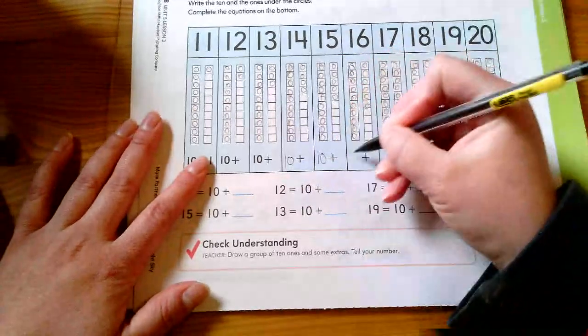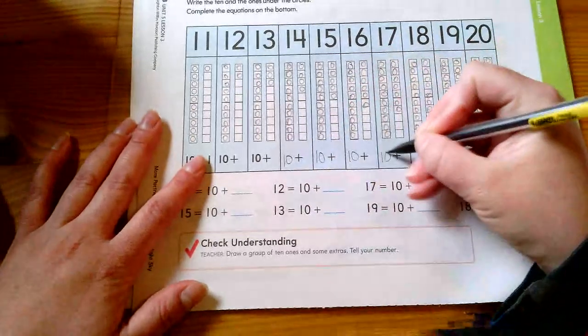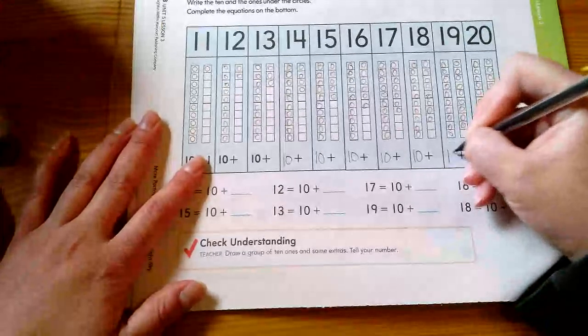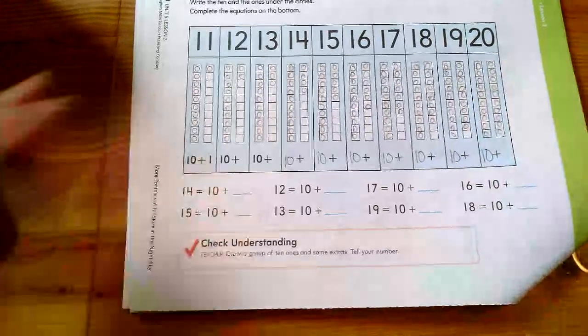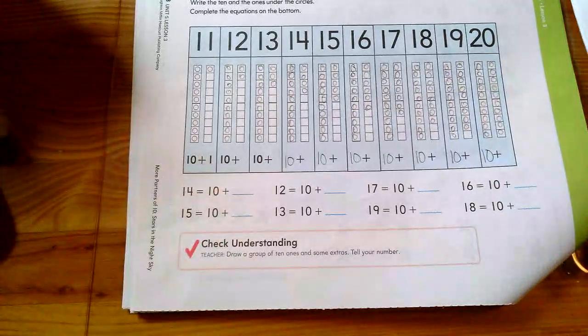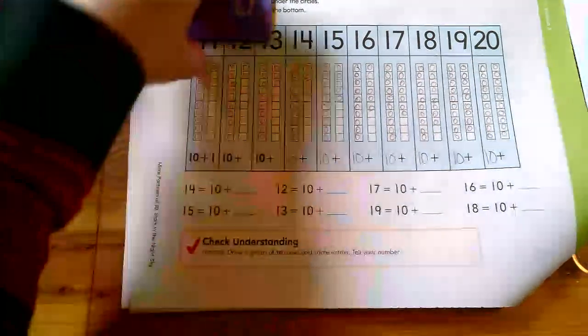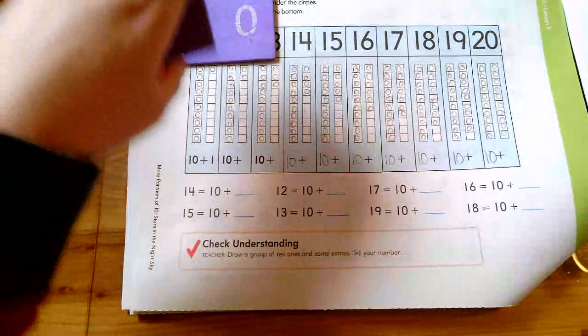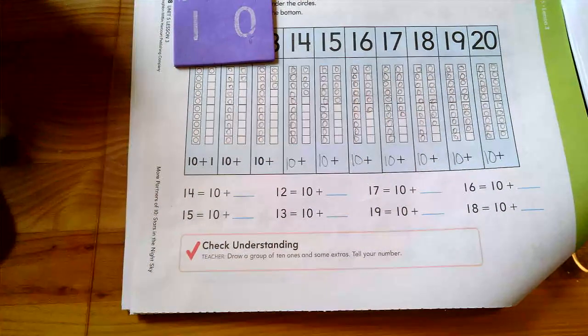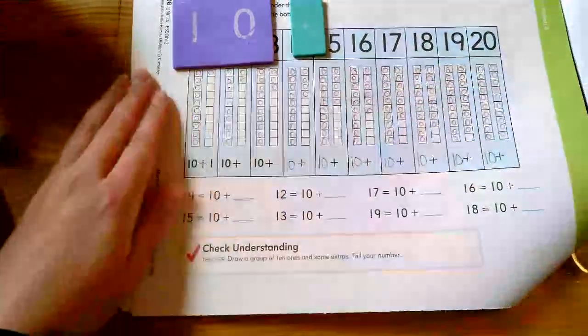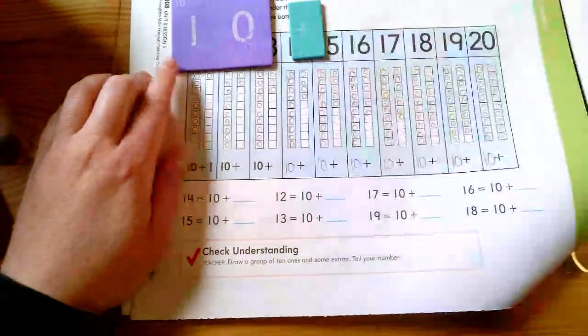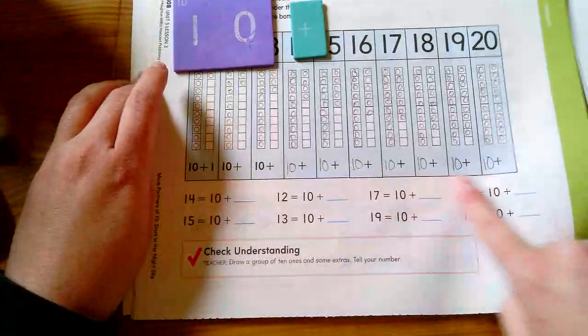Let's put a 10 in for the first number in each of our equations. And that's just like when we use our cards and I hold up 10 and put another number over there. That's what we're writing down, that number, that 10. And the plus sign's already there for each one.